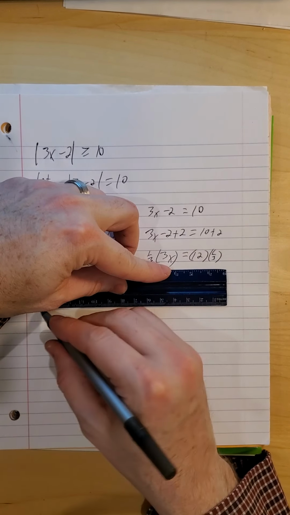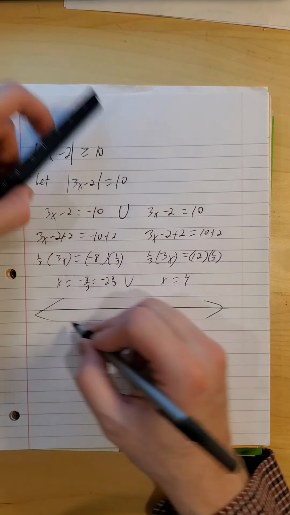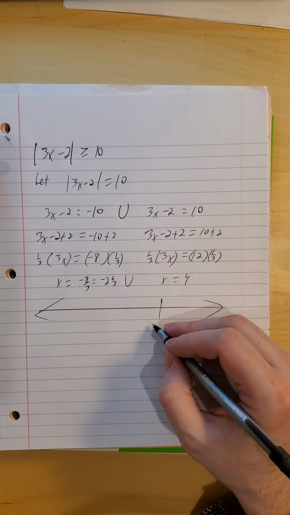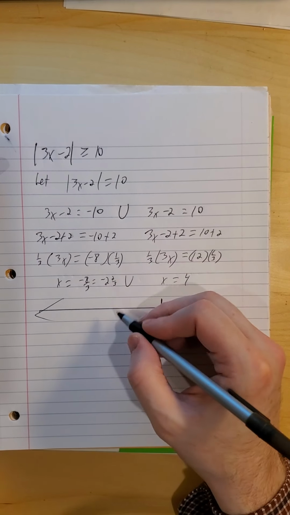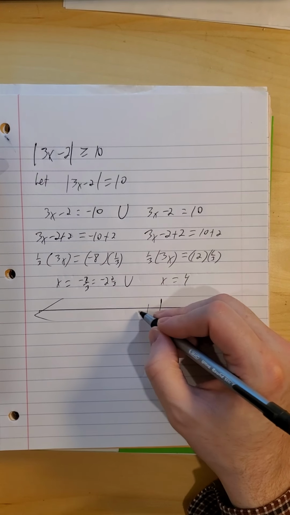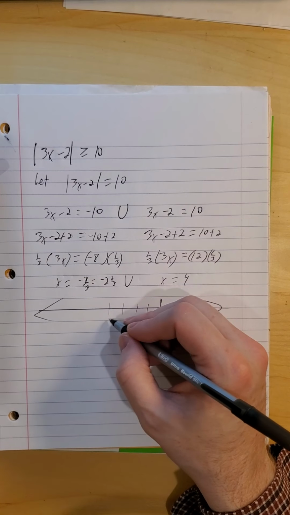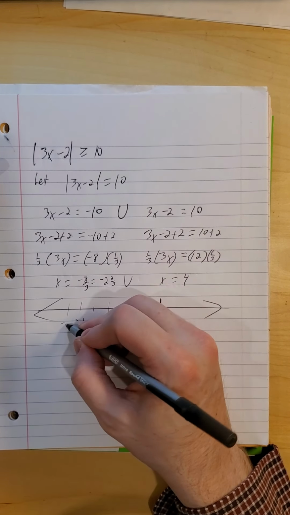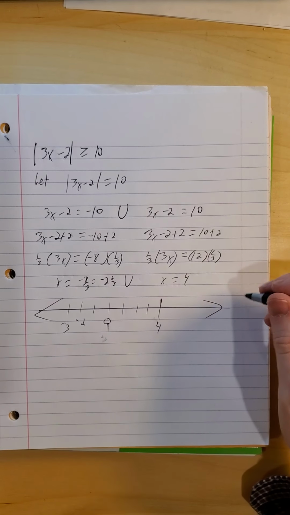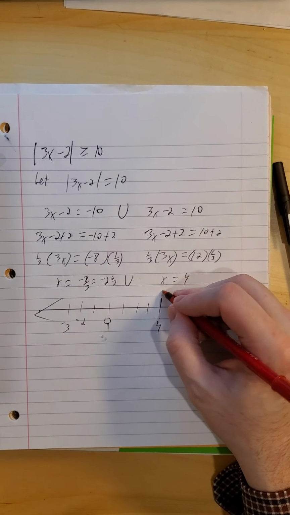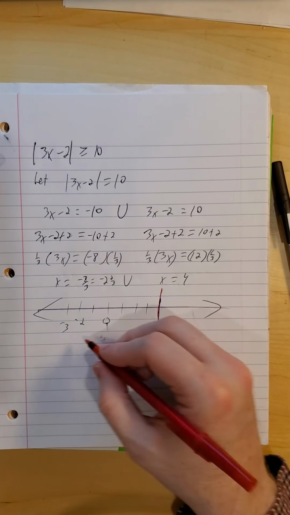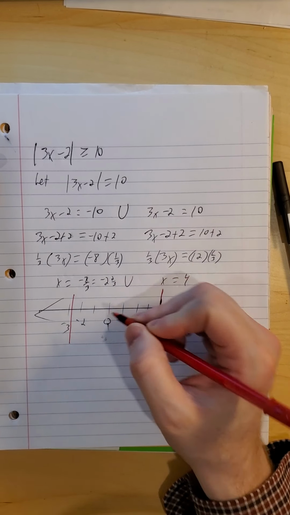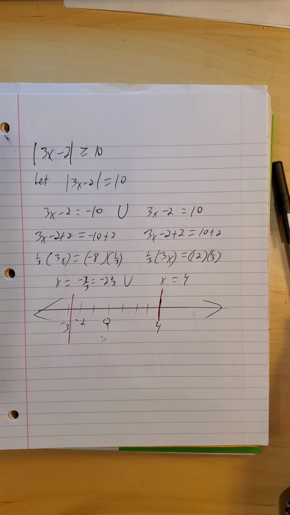So I still have 2 places to cut the number line. However, I'm only going to keep one of the endpoints. So here's my 4. So here's 3, 2, 1, 0, negative 1, negative 2, negative 3. So one cut is precisely at the 4, but one is at negative 2 2/3, so between the negative 3 and the negative 2.